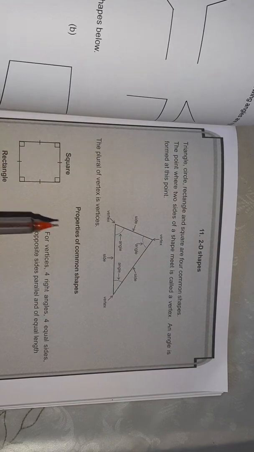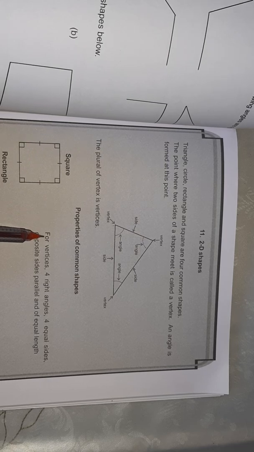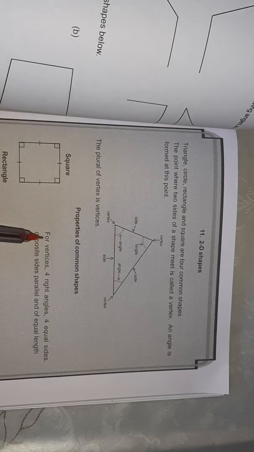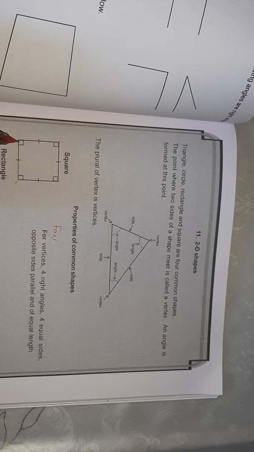C'est ce que vous avez fait depuis la maternelle. Properties of common shapes. Maintenant, il faut savoir pourquoi on dit a square is a square. C'est très important. For vertices, on a mal écrit four ici. Il fallait écrire F-O-U-R. OK, corrigé. Alors, est-ce qu'il y en a 4 vertices? 1, 2, 3, 4. Il y a 4 coins où se rencontrent.